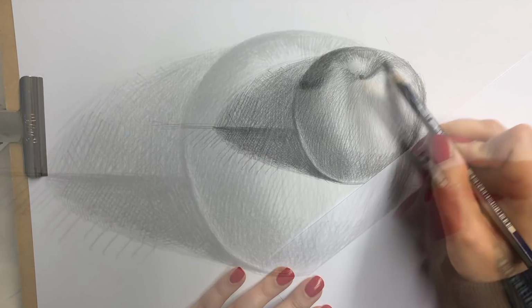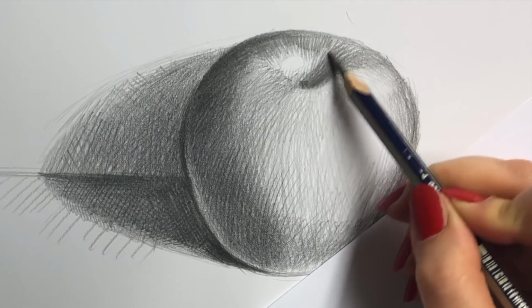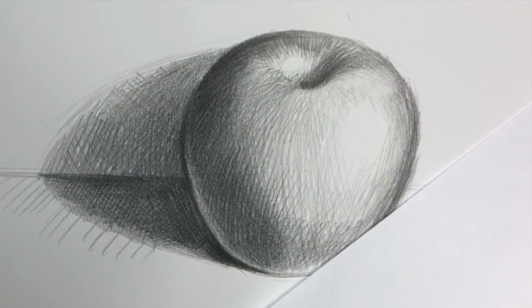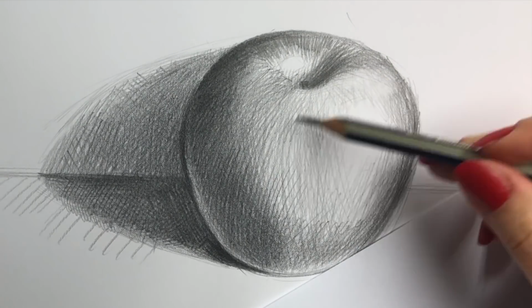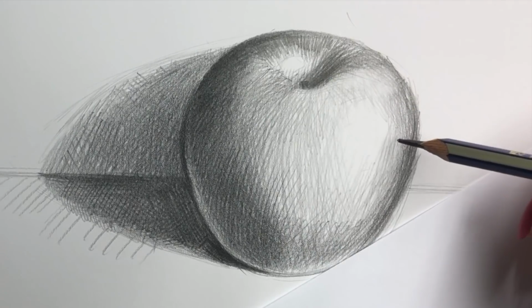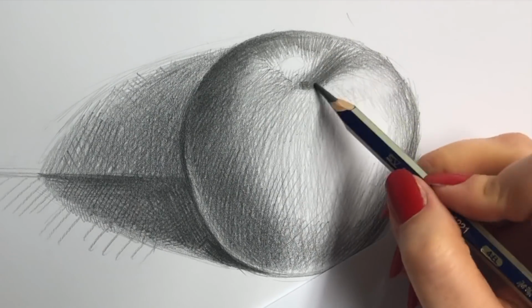So I'm shading some of these a bit darker. See, now that I've covered this area, these don't seem dark enough, so I'm going to shade them a bit deeper.